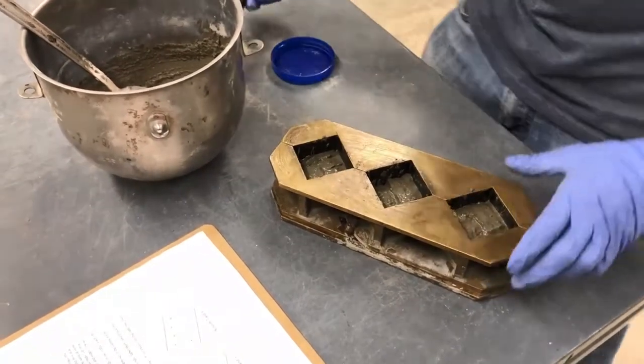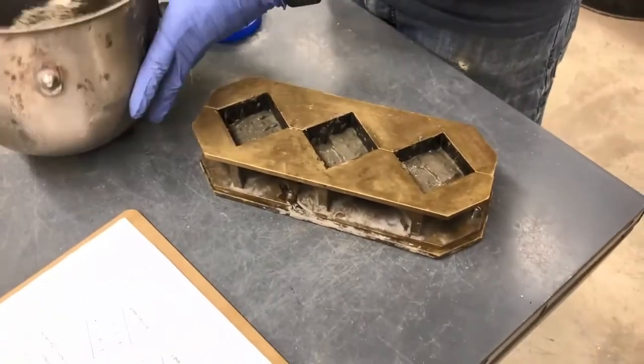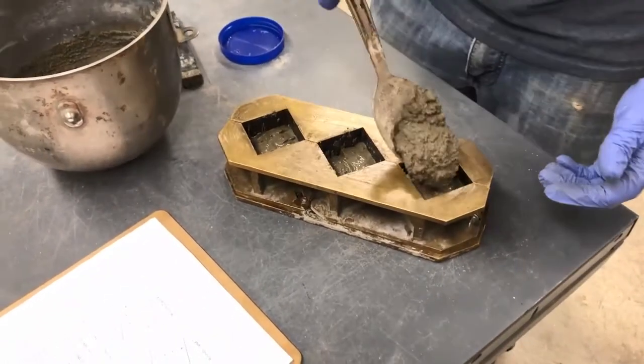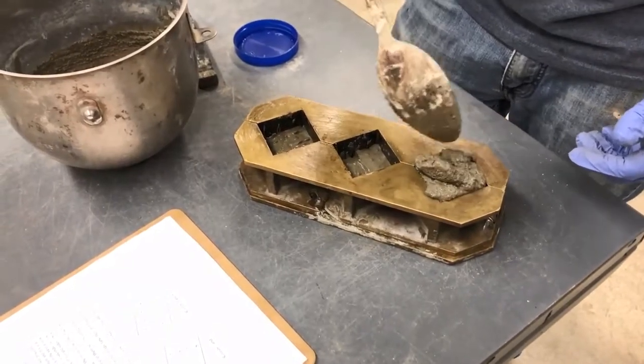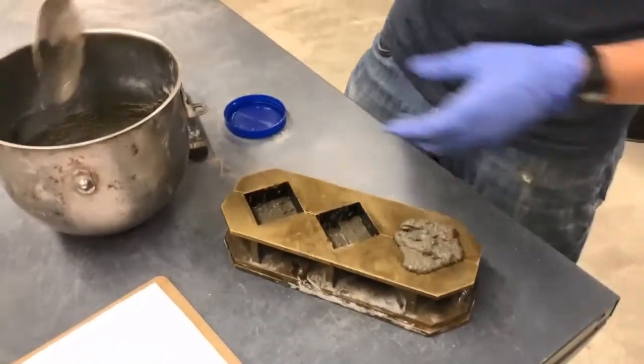Okay, now our second lift, like always, you want to put over the top so you have excess when you're done. So we can do that. We'll wipe away any of that.